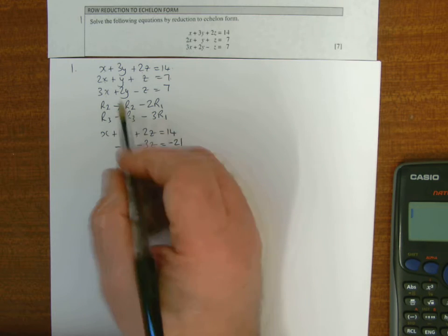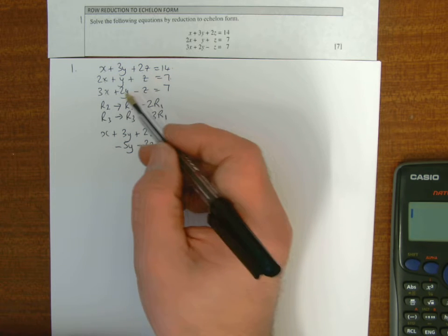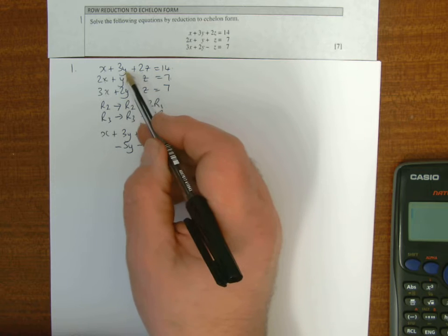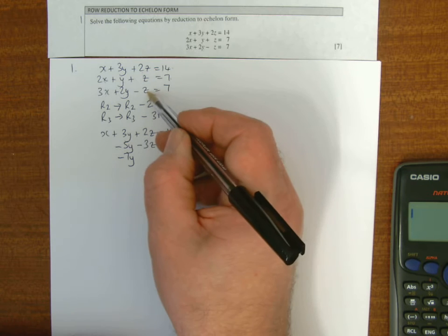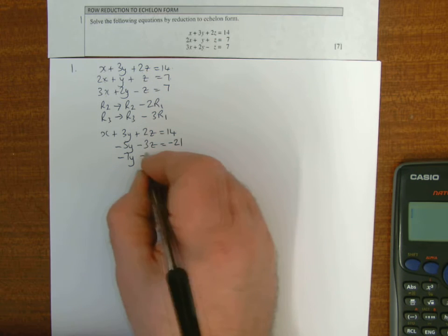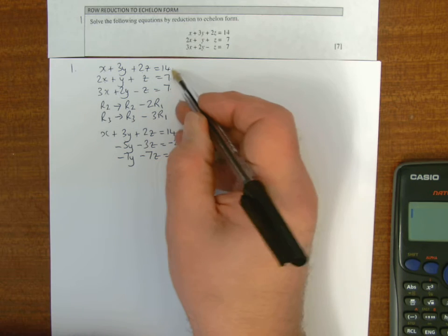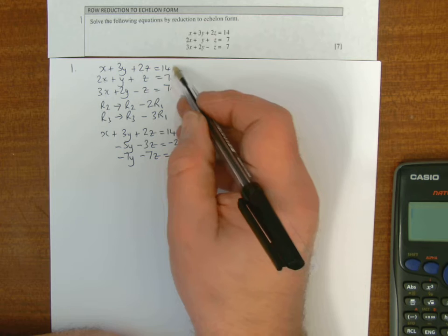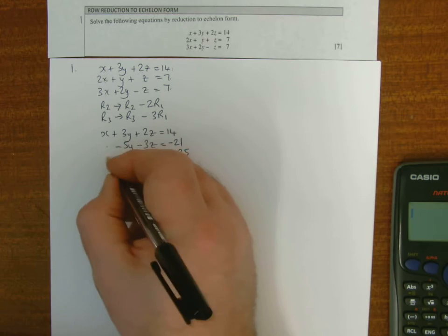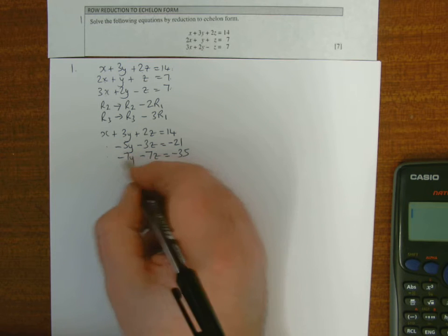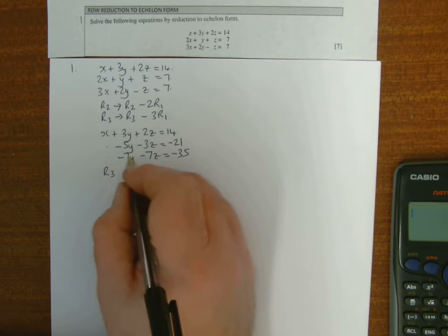And then row 3 minus 3 row 1, so 0 for the x, so I got 2y take away 9y is minus 7y. I got minus z take away 6z is minus 7z, and 7 take away 3 lots of 14, 7 take away 42 is minus 35. So I got these two entries to be 0. Now I need this one here to be 0. So I only have to deal with row 3.